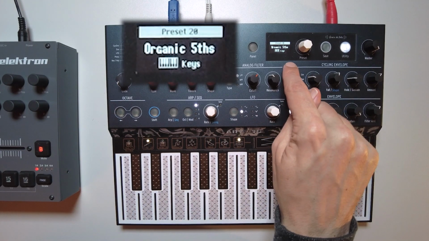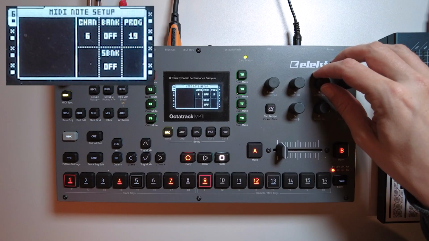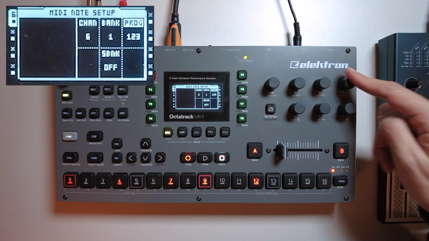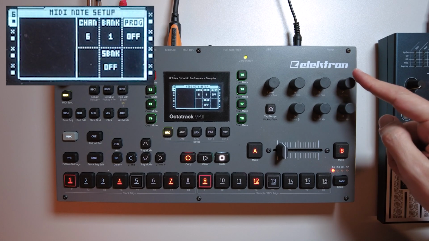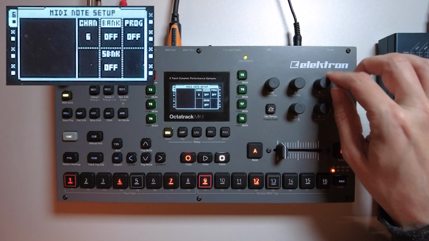Now you can see on the Microfreak, it's selected preset 20. This is because some synths start with 0 as the first preset and some with 1. Then you can add bank and sub-bank numbers. If you want to turn this off, you go all the way to the right on the encoder and then confirm again, and it's set to off. So that's it for the note menu.